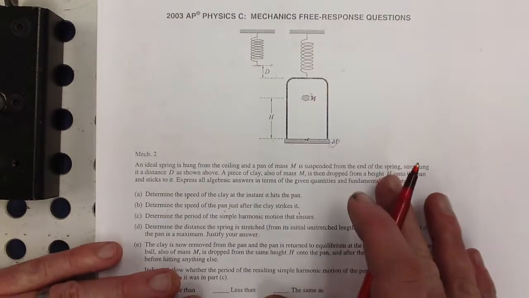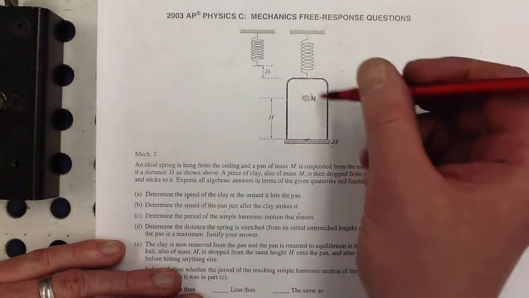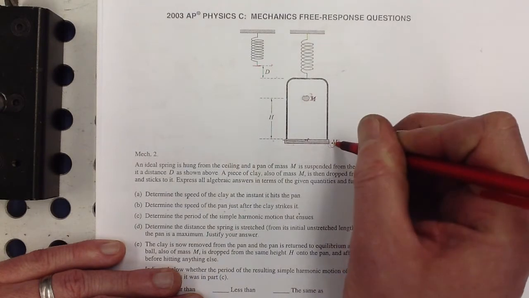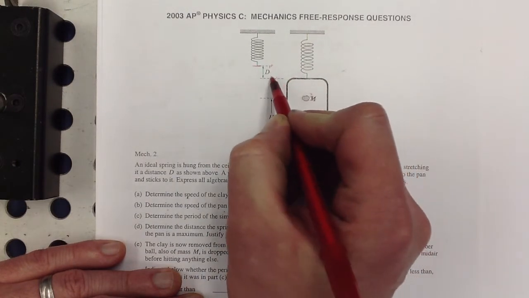Back to our original drawing here, when I hung the tray or the pan of mass m on here, it displaced this d, right?